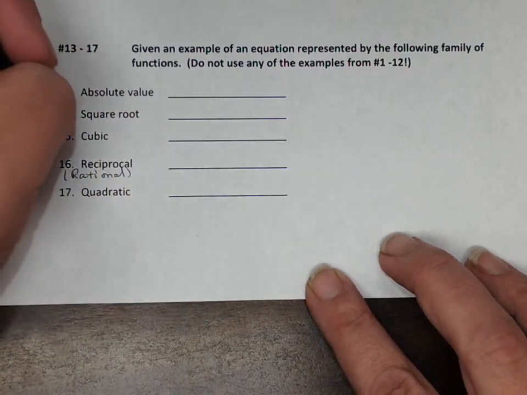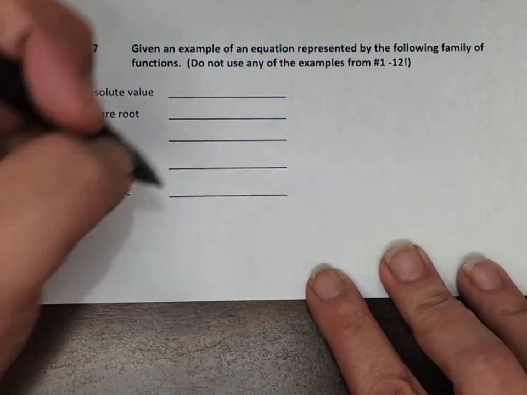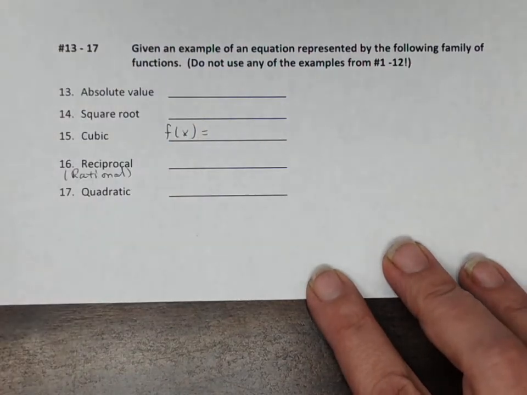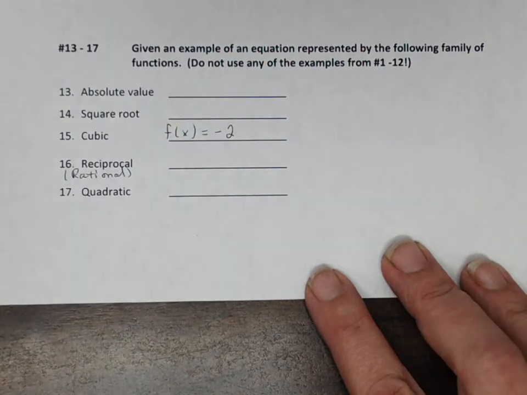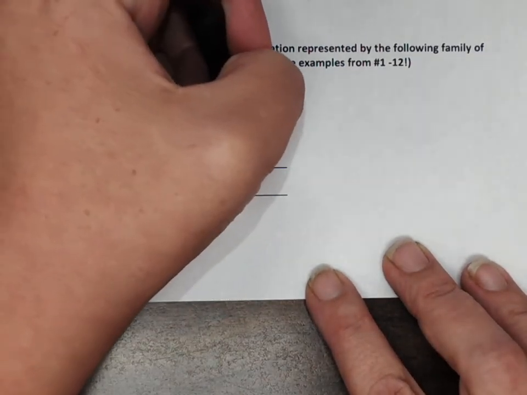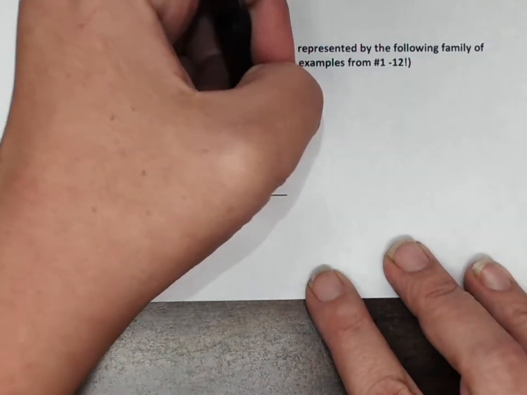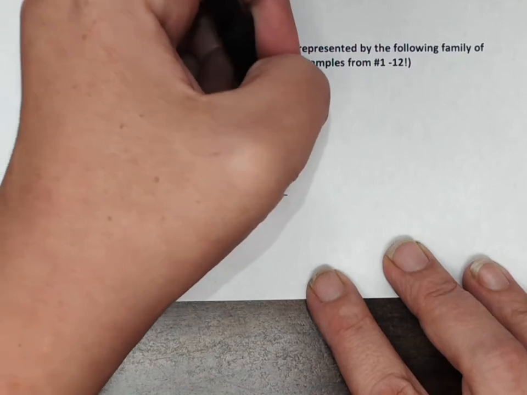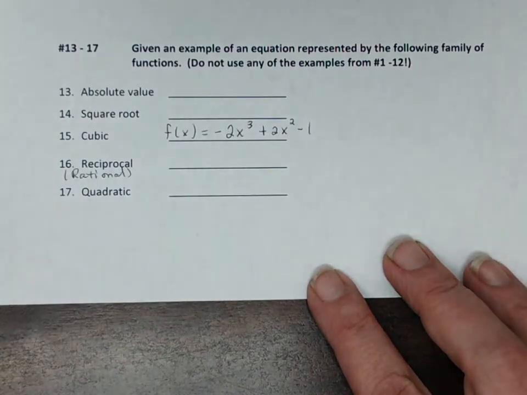And we will, how about we'll make a cubic. We'll do 15 and 16 together. So a cubic function, I know it needs to have x cubed as its leading term. So how about, maybe we'll give it -2 for leading coefficient, x cubed. I can add in any descending terms. Maybe I'll have plus 2x squared minus 1. There we go. There's a nice example of a cubic function.